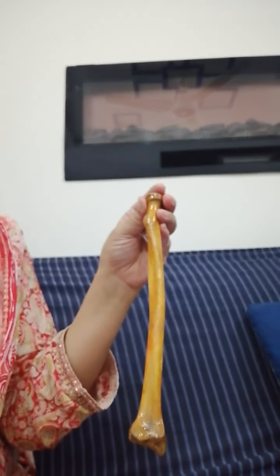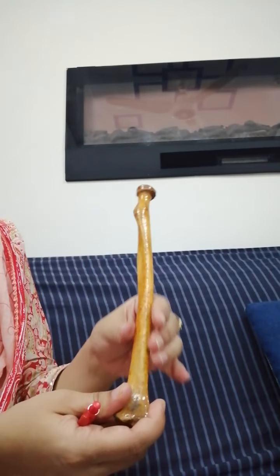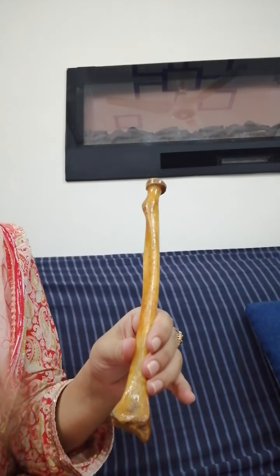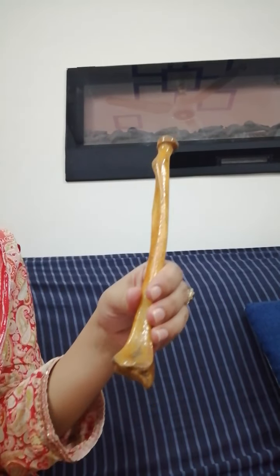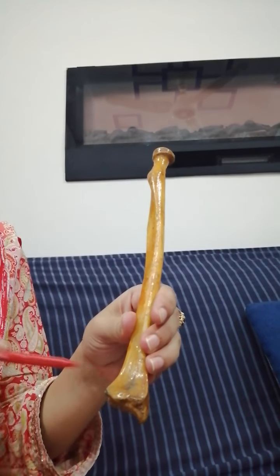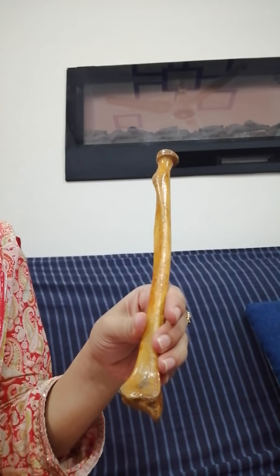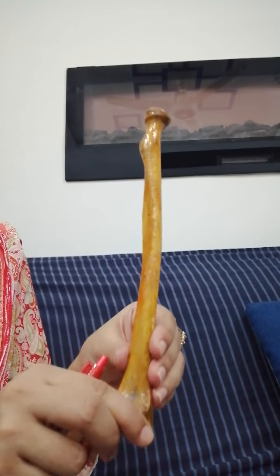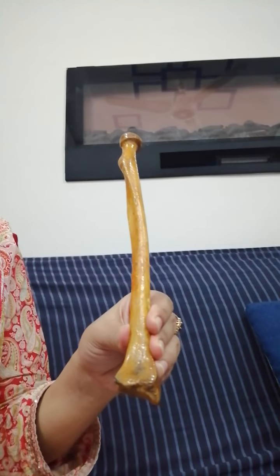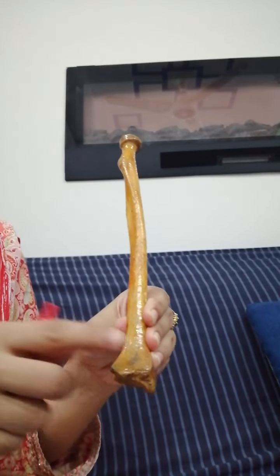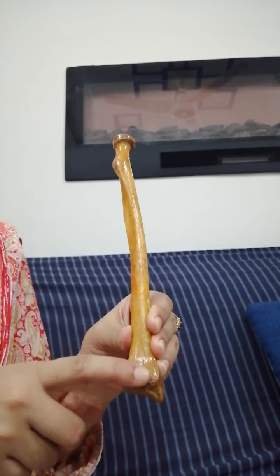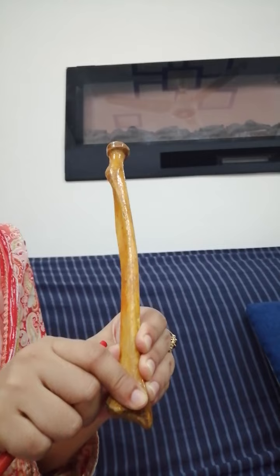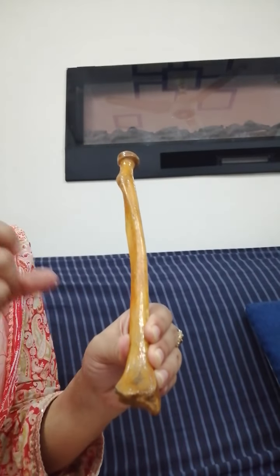Now a very important part of the radius is the lower end. In most examinations the lower end is usually asked, because there are multiple grooves for the extensor tendons. This is the lower end of the radius, and it is the widest part of the bone. It has 5 surfaces, remember this. The anterior surface is in the form of a thick prominent ridge, which I have told you before. Its importance is that the radial artery is palpated against this surface.